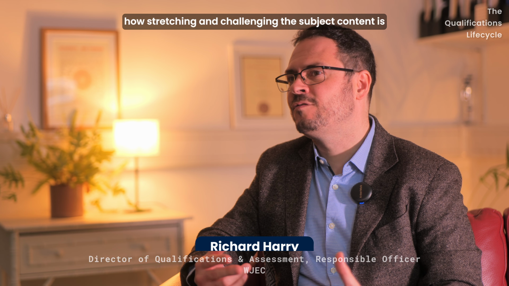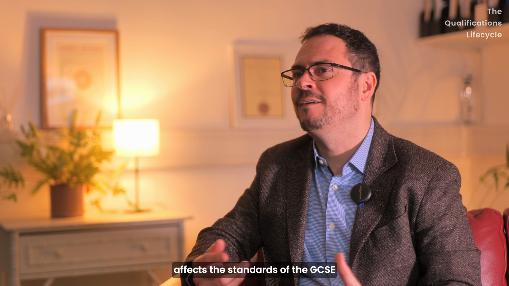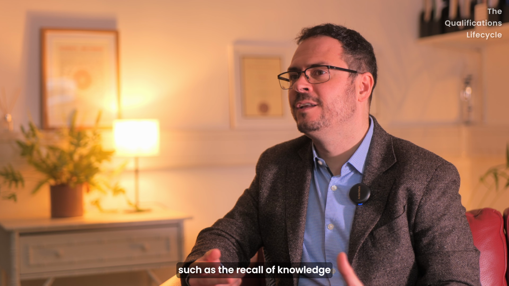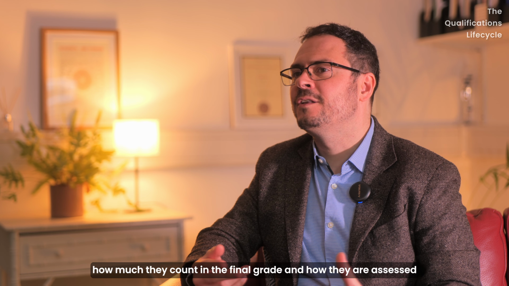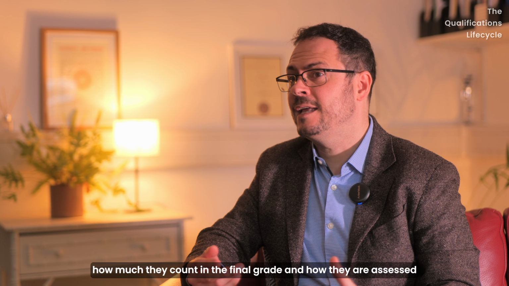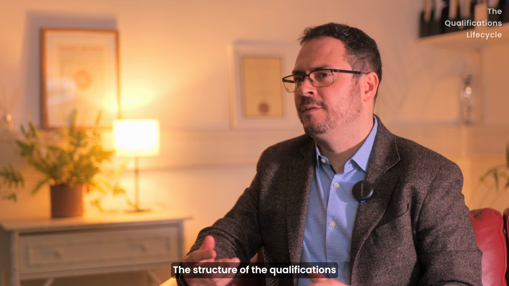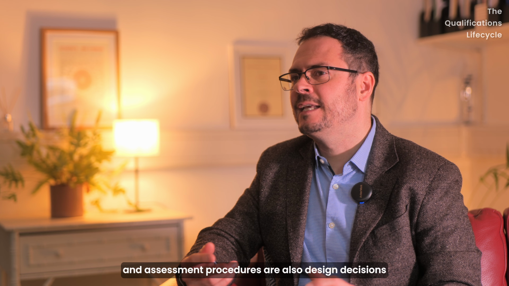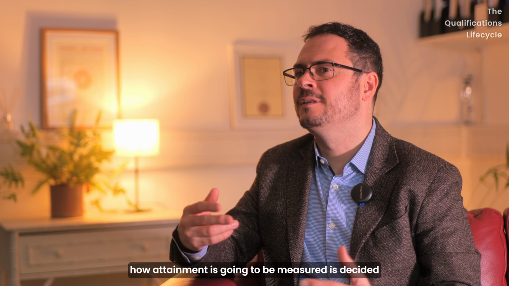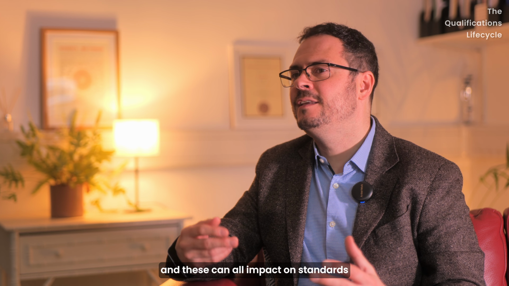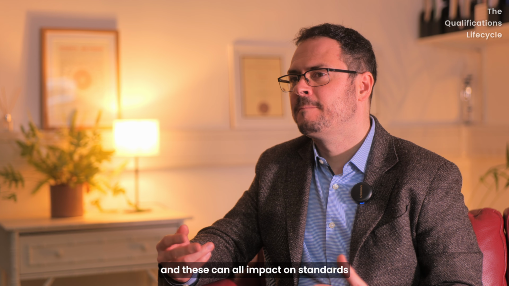Of course, how stretching and challenging the subject content is affects the standard of a GCSE, and some assessment objectives such as the recall of knowledge may be easier to master than others, such as the evaluation of ideas. The weighting of the assessment objectives, how much they count in the final grade and how they're assessed can affect standards too. The structure of the qualifications, the form of the assessments and assessment procedures are also design decisions. In other words, how attainment is going to be measured is decided, and these can all impact on standards.